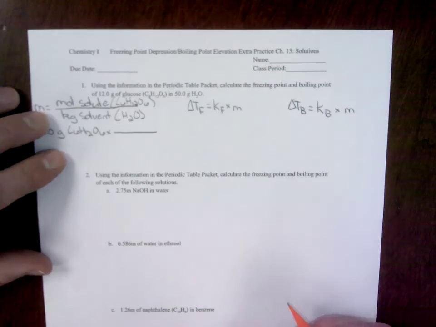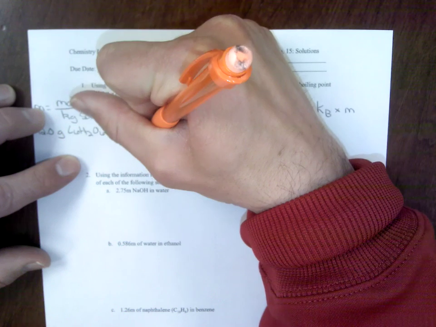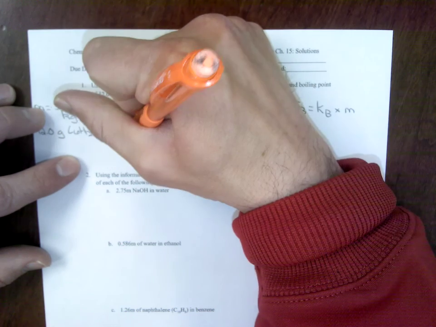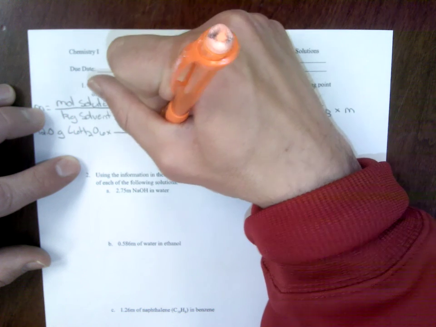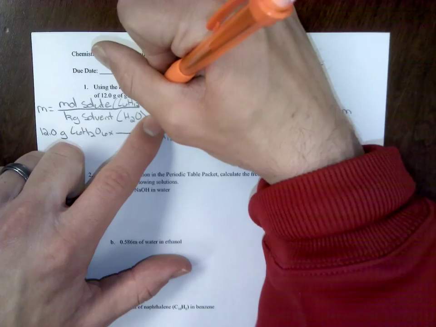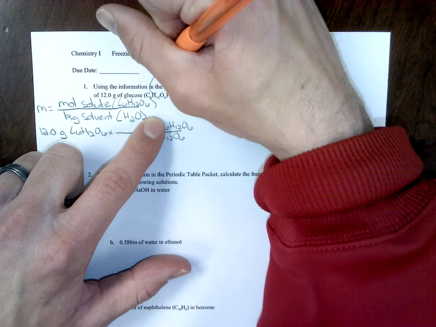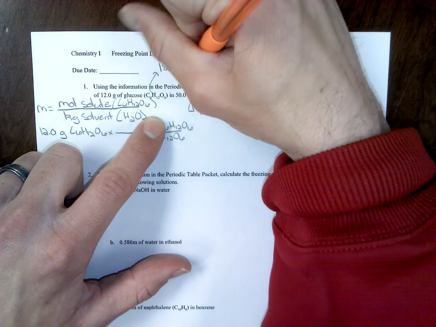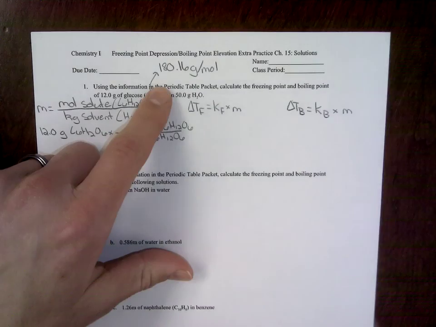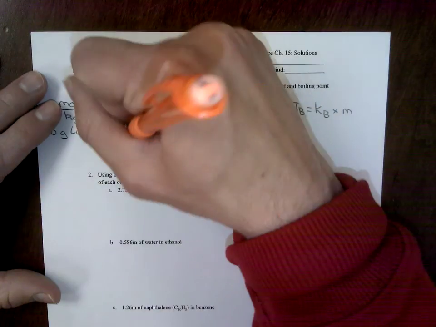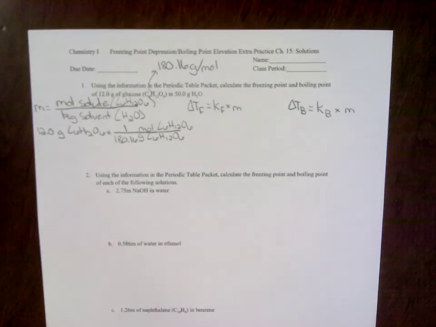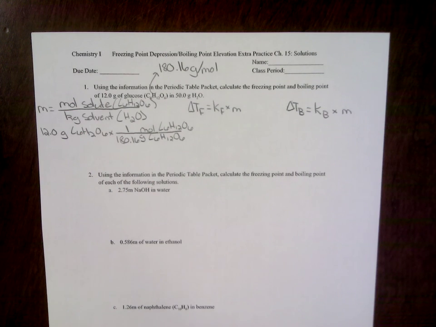Now, we set up our conversion, and remember, grams of glucose would cancel, and on top, we would end up with moles of glucose. Now, you can use the periodic table and calculate the molar mass of glucose, but I went ahead and just looked it up for you, and it is 180.16 grams per mole. Okay, so our 180 number here is going to go on bottom. So we're going to have 180.16 per 1 mole.